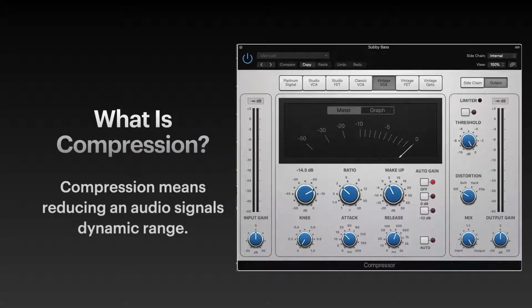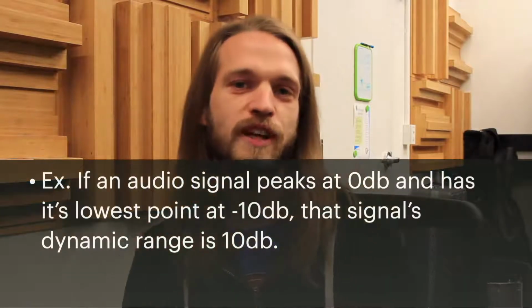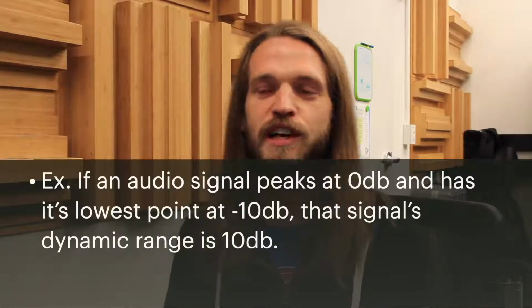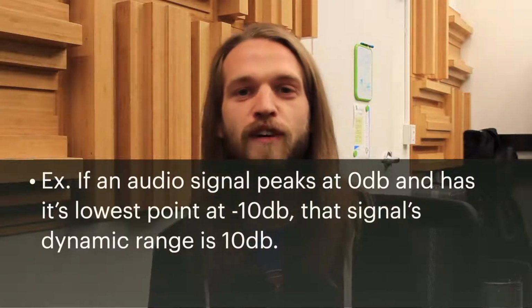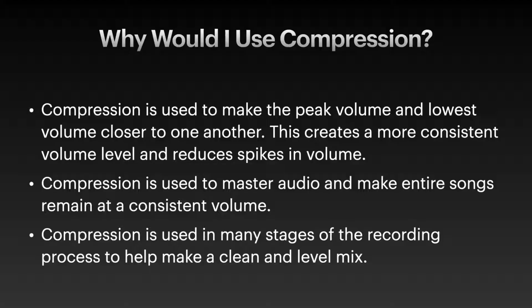So what is compression? Compression means reducing an audio signal's dynamic range. Alright, so what's dynamic range? Dynamic range is the difference between the loudest and quietest point in an audio signal. So for example, if an audio signal has a peak audio at 0 decibels and the lowest point in that audio file is negative 10 decibels, that means the dynamic range of that audio file is 10 decibels. Make sense? Cool, let's move on.